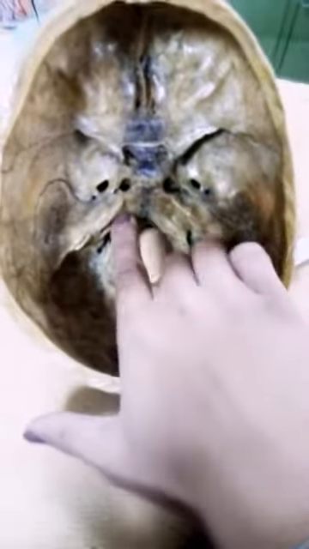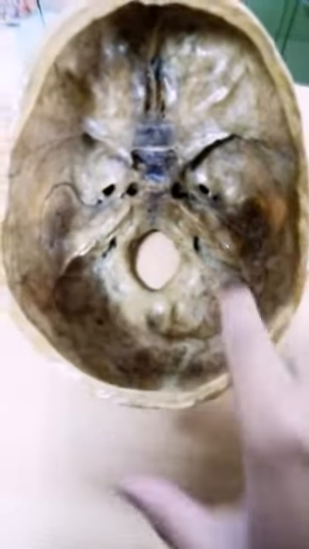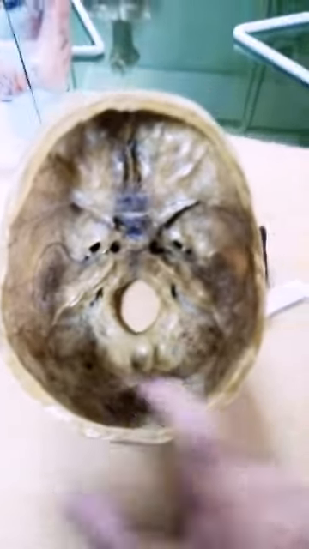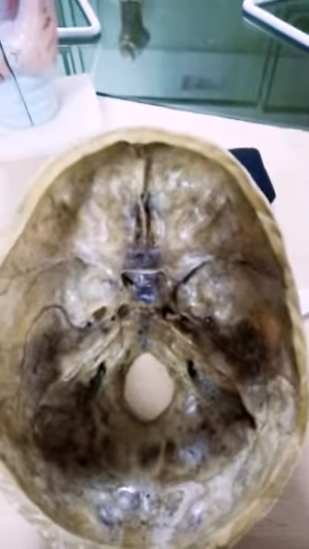And if we see the posterior cranial fossa, this is the Petrous part of temporal bone and posteriorly there is the occipital bone.